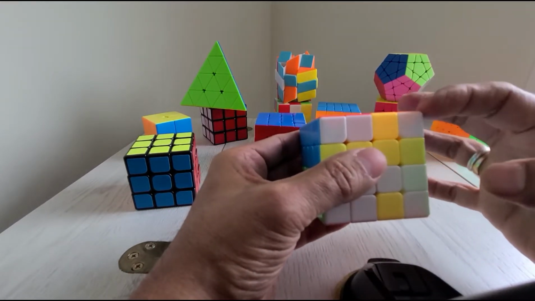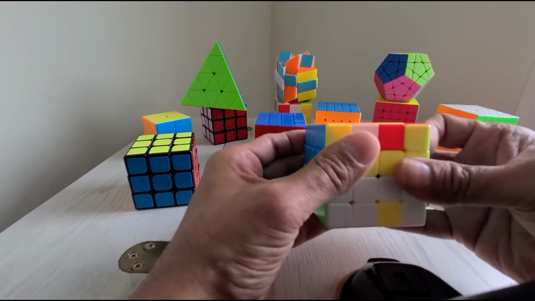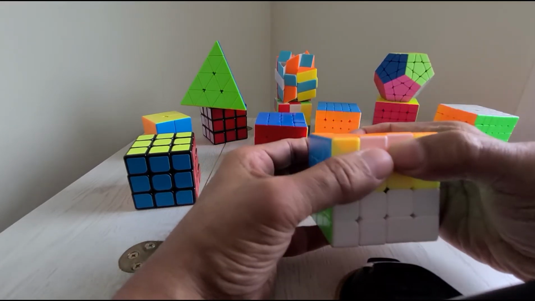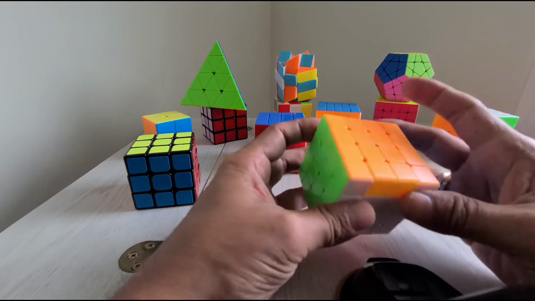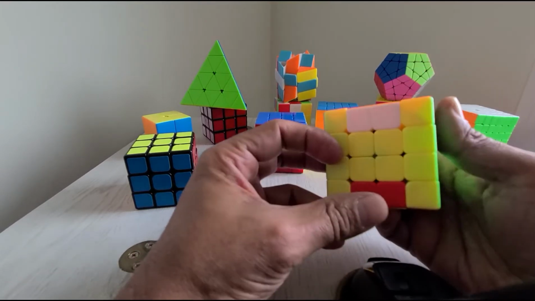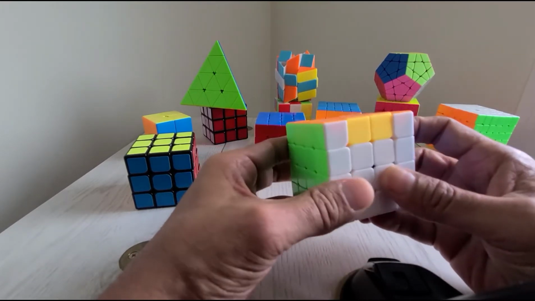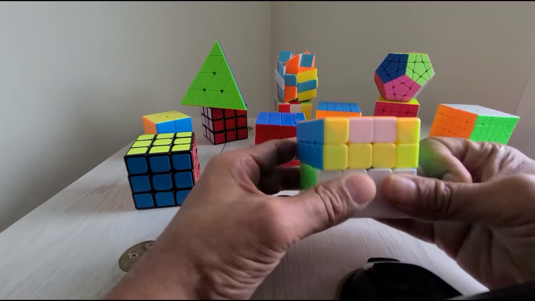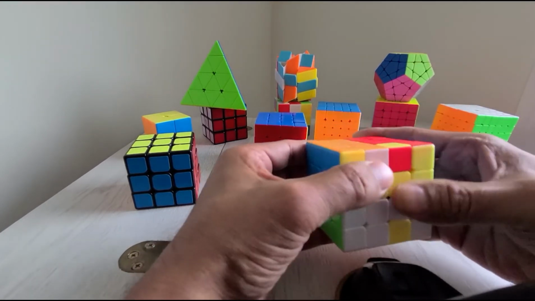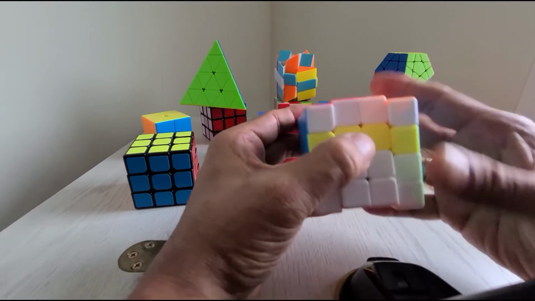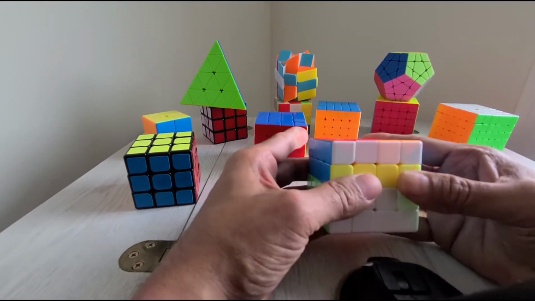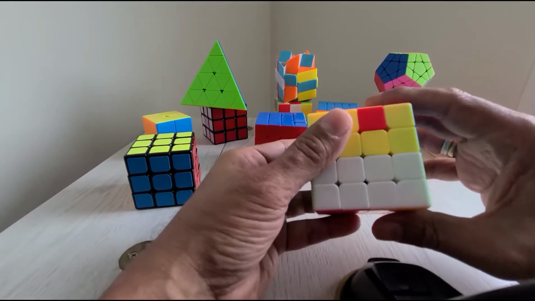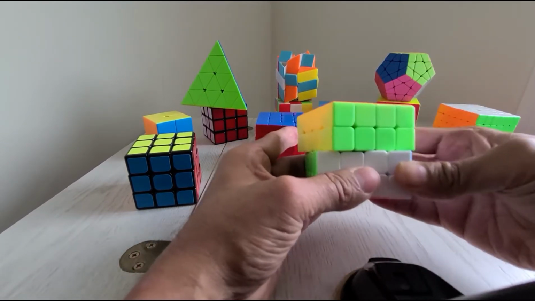Keep in mind this should come back. Then you do a small u2 again, then complete RR2. Now you see the edges are again swapped, right? The edges alone are swapped and the corners are good. How do we fix it? Do the same thing. UU2, RR2, UU, RR, R2, U2, R2, then U2, then swap it.